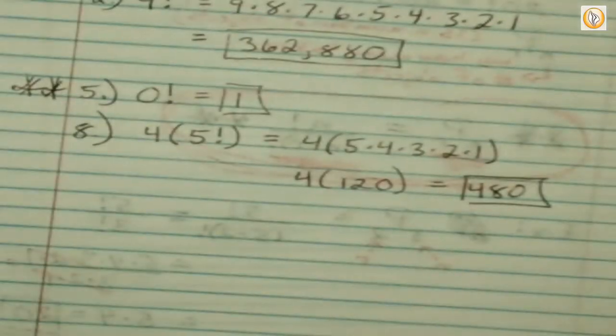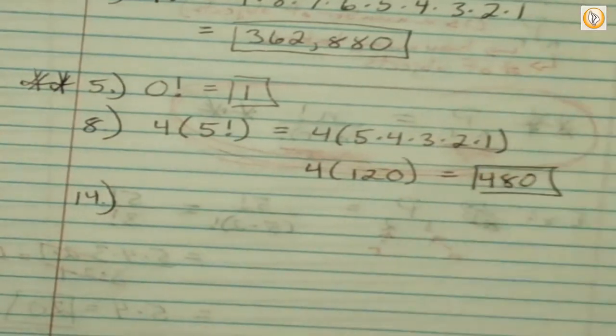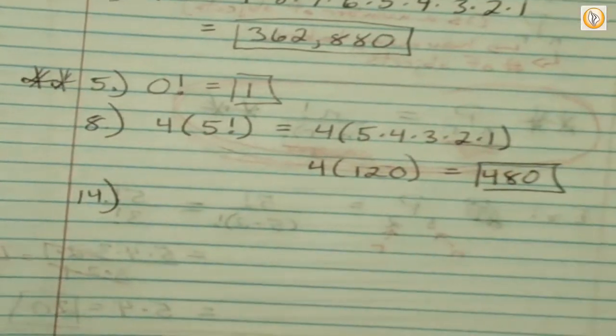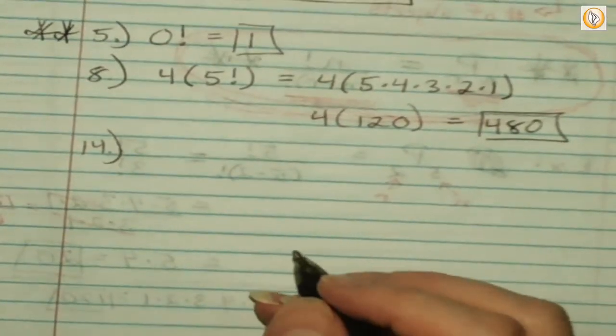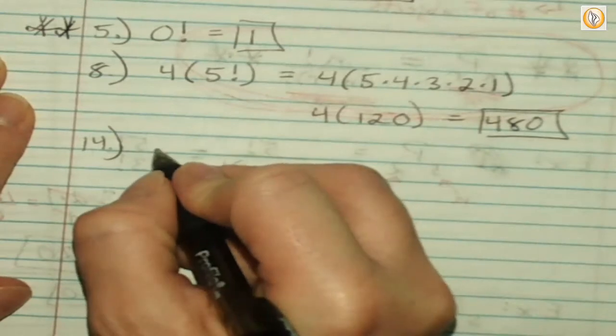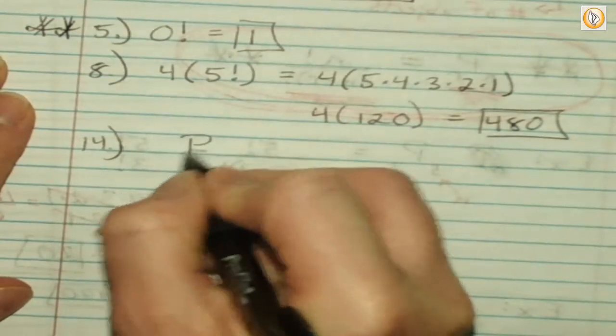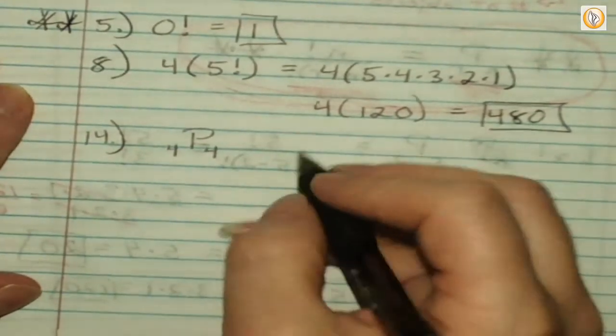All right. Any questions about that? Let's look at number 14. Evaluate the following permutations. So 14 has an N of 4 and an R of 4. What did I tell you?